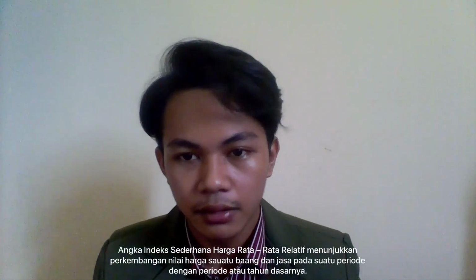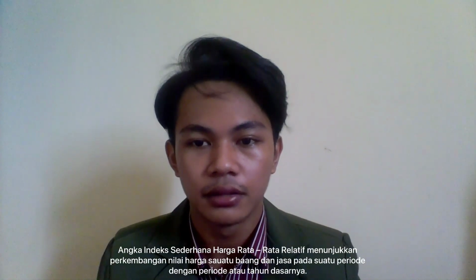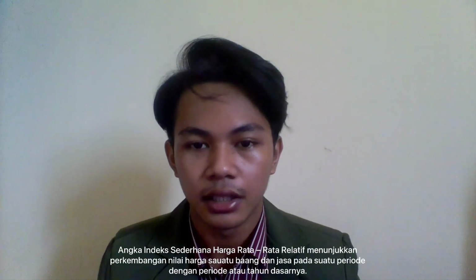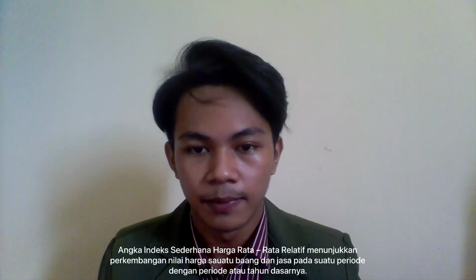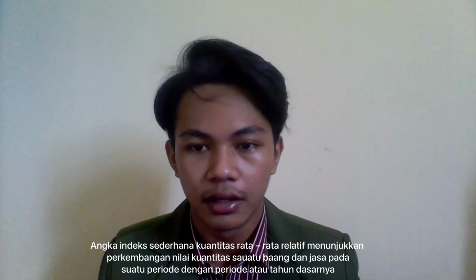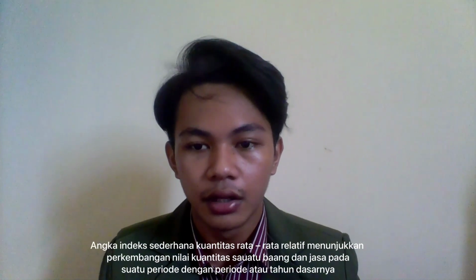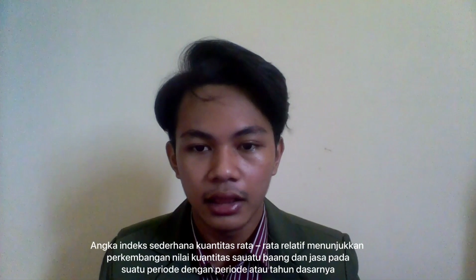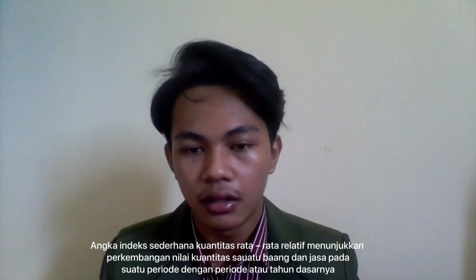A simple average price index shows the development of the price value of the item and service in a period compared with the base period or year. The simple index number of the average quantity shows the development of the quantity value of the item and service in a period compared with the base period or year.